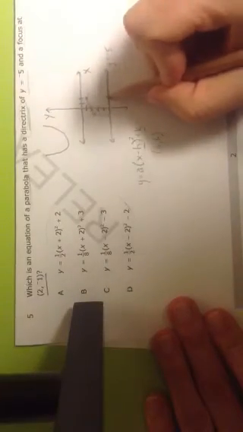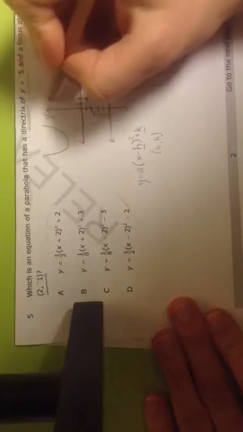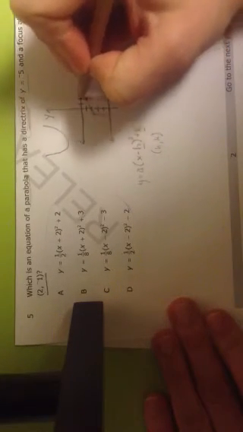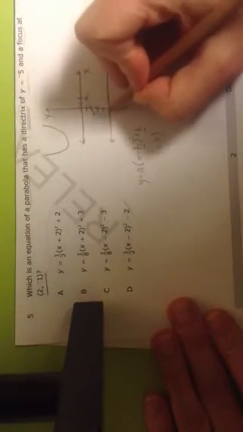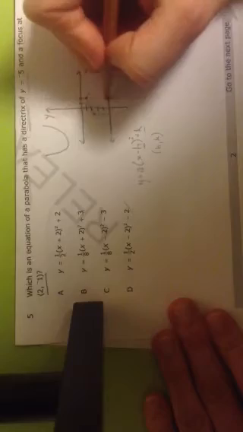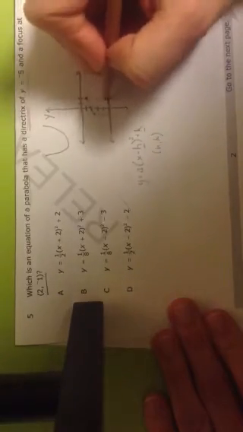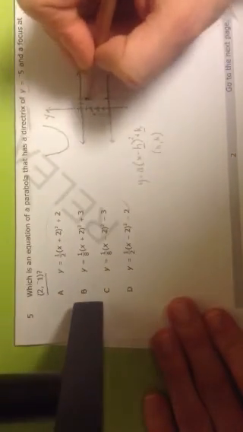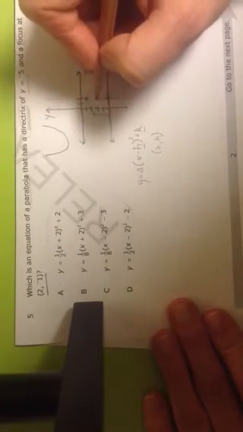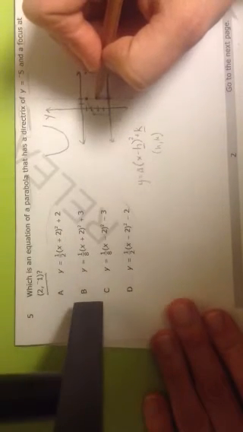Now, we can use that information very easily to find the max or min, because if we draw a vertical line through the focus straight down to the directrix, perpendicular with the directrix, we know the vertex is going to fall halfway in between these two things along this line, because it needs to be equal distances.